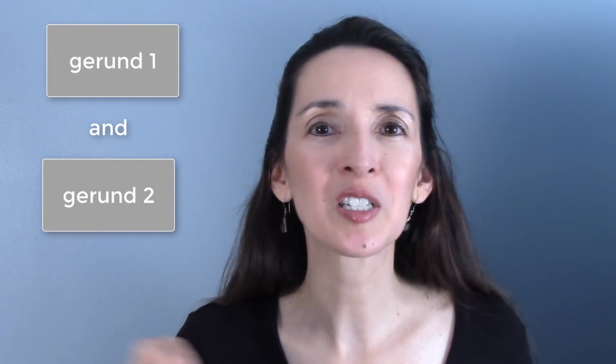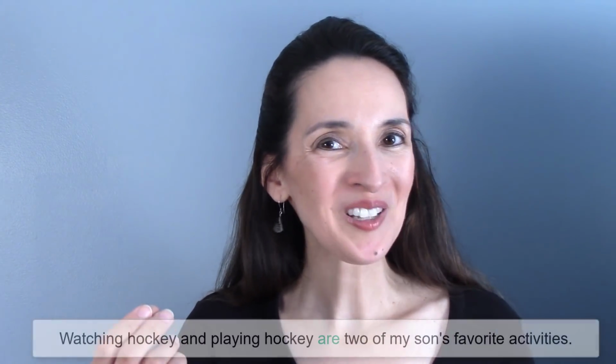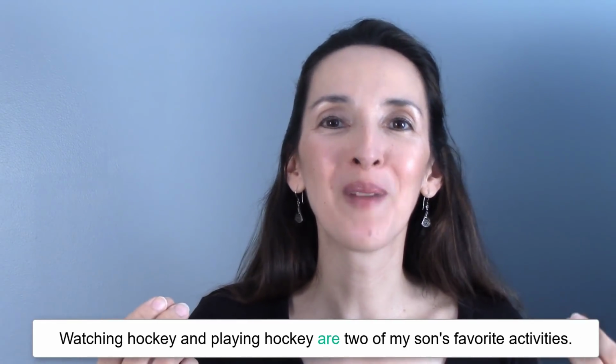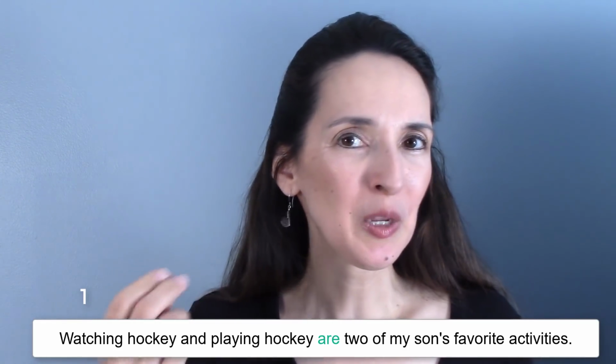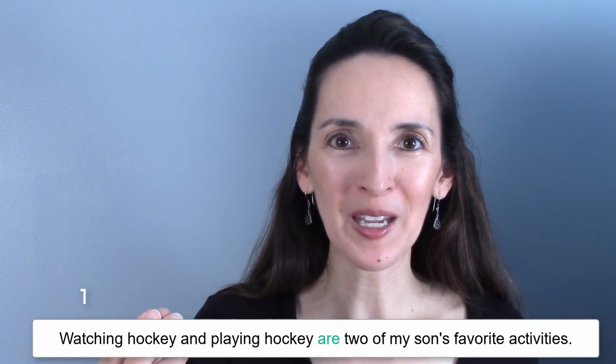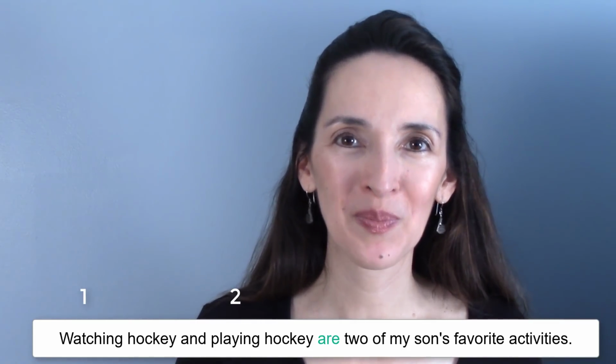We saw an exception in question 6, but now in question 7 we have a compound subject and the two activities are distinct. They're separate. You can watch and cheer at the same time, but you can't really watch and play at the same time. You can't be a spectator and a player at the same game. So watching hockey and playing hockey are two of my son's favorite activities. He watches professional hockey games on TV and he plays on a local team.